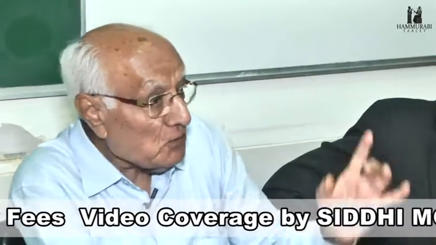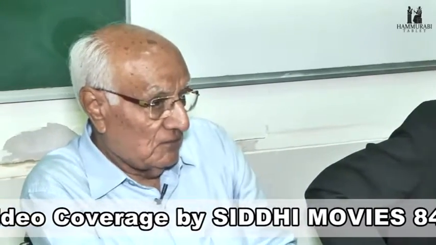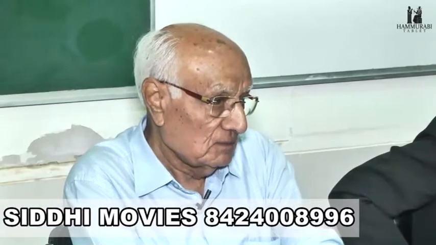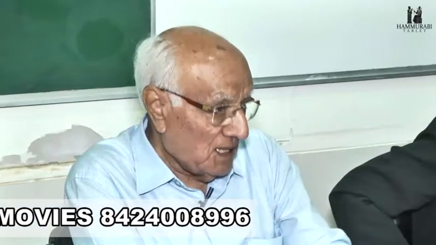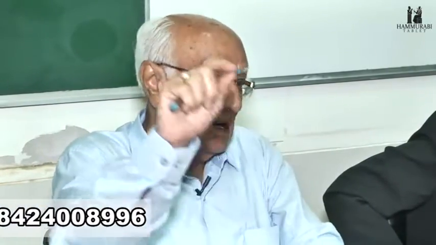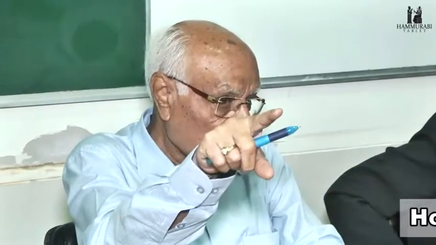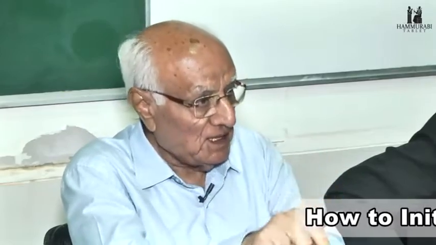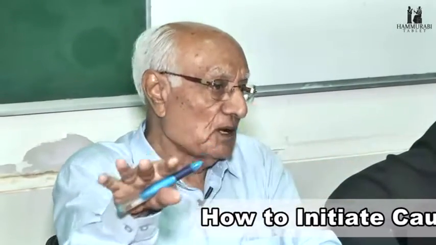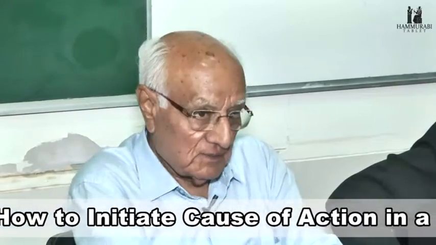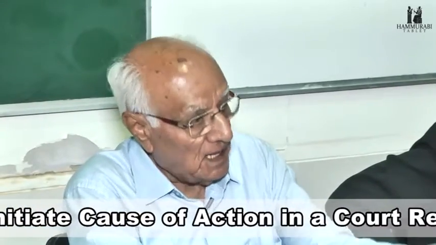Now you have to set out reliefs. We call it prayers. What you want from the court. In our case, you can say that the defendant be ordered to pay to the plaintiff a sum of rupees so and so, along with interest on 1 lakh at the rate of so and so, from the date of the suit till payment, and other reliefs.